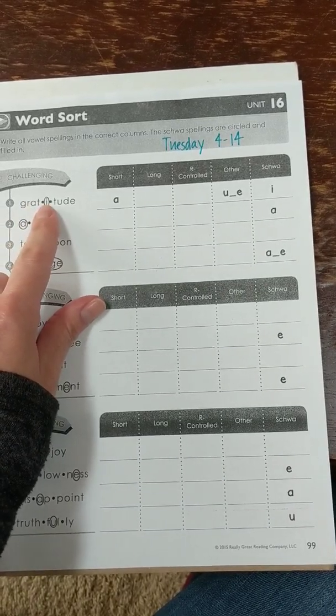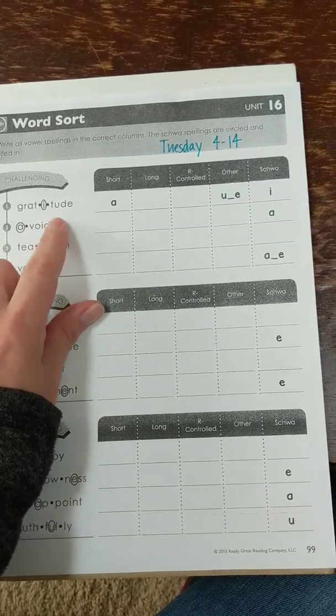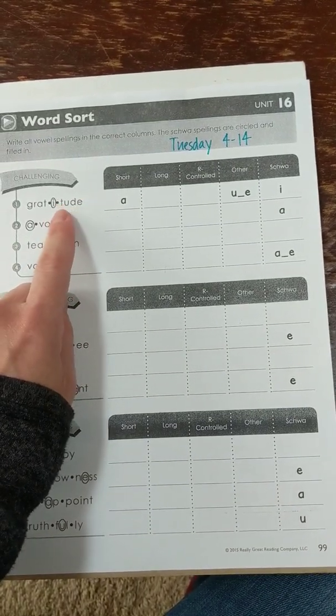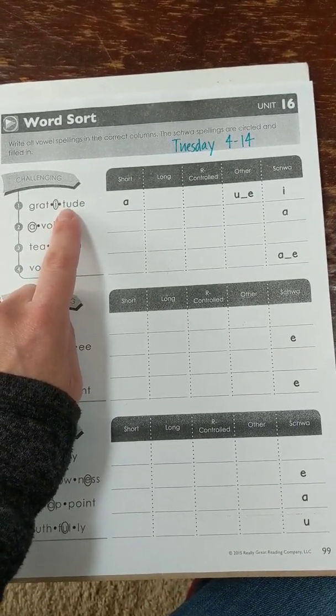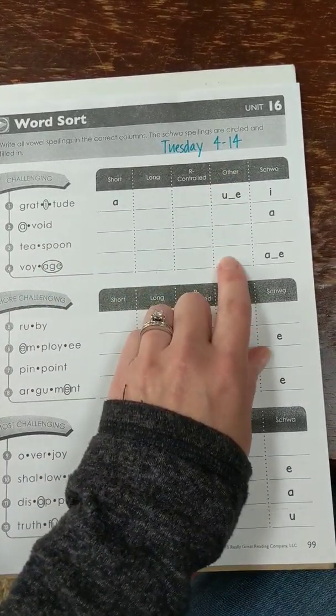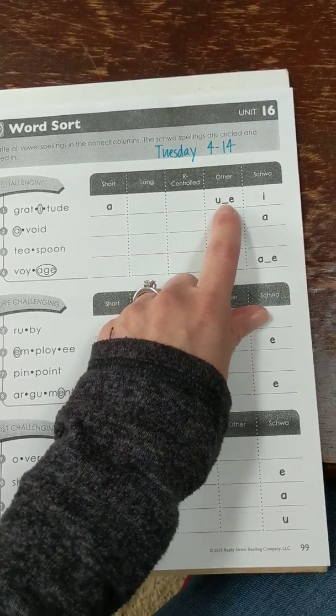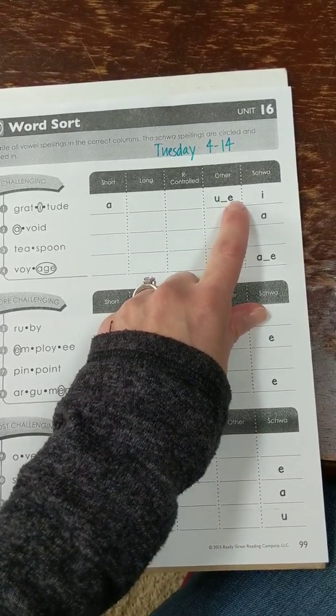Now my I here, which says "it," is a schwa, so they wrote that over there. And then at the end, I have my VCE, my UDE. So over here in other, we are going to go ahead and write U, and then we can just draw a line where the consonant would go and then E.